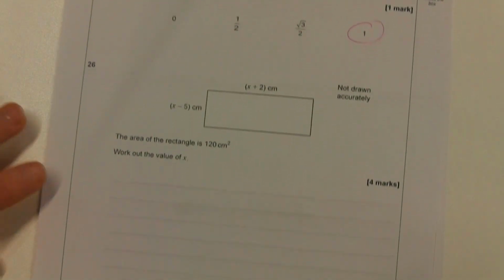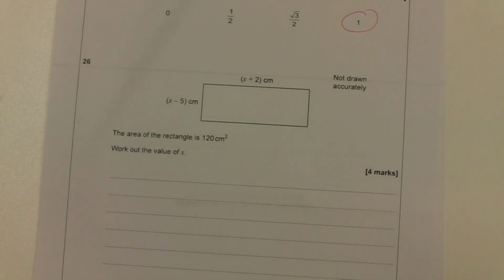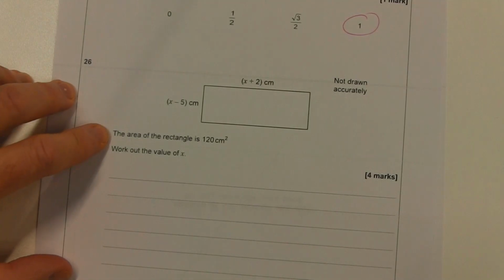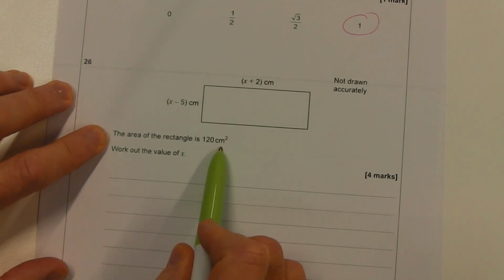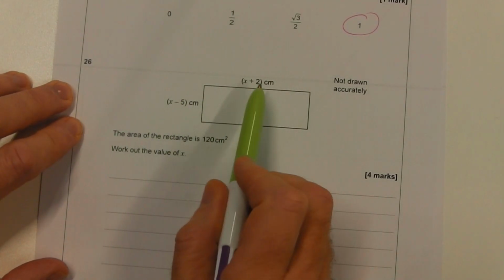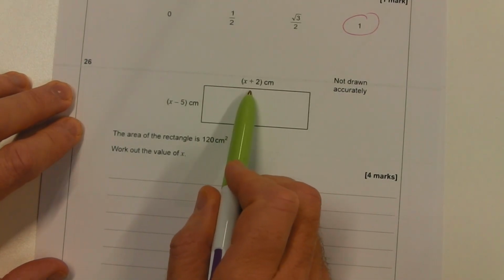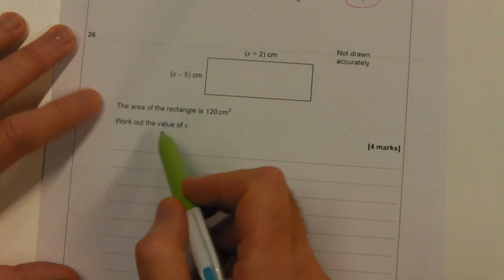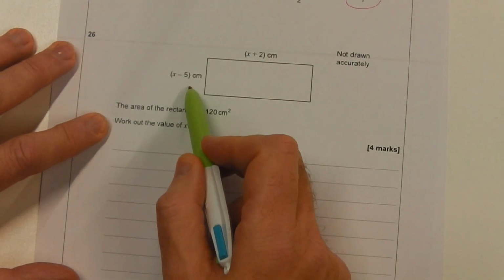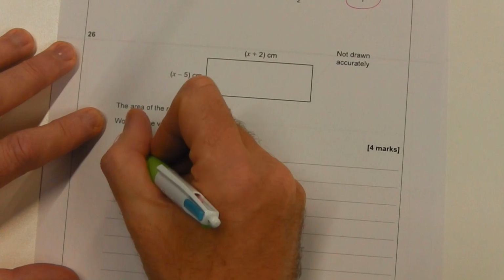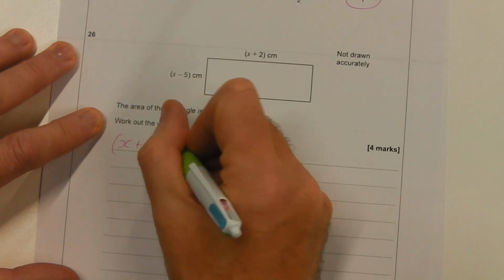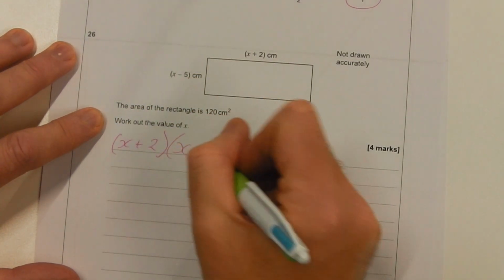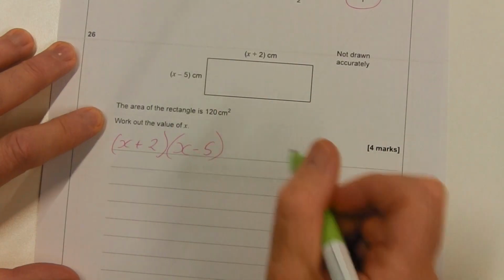26, well, we're basically there. This is the last. What we've got is the area of the rectangle being 120 centimeters squared, but our measurements here are in algebraic form, and we want to work out the value of x. So for the area, we're going to multiply the length times the width. So I've got x plus 2, and I'm going to multiply it by x minus 5.